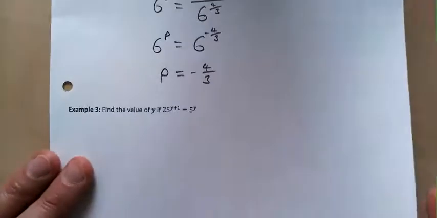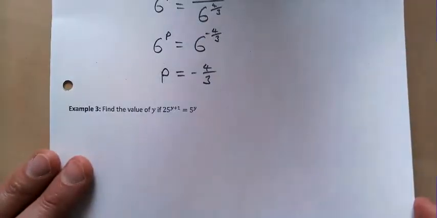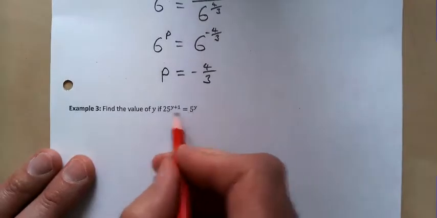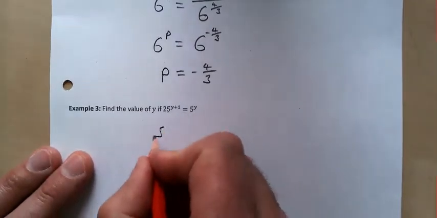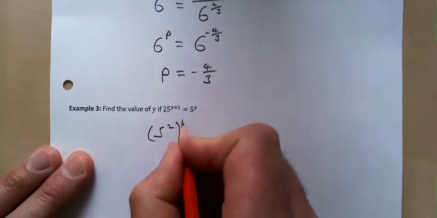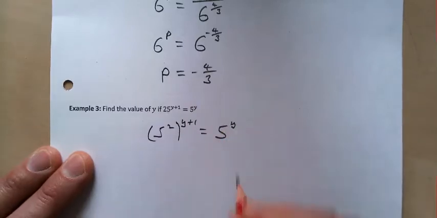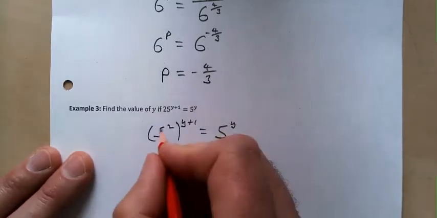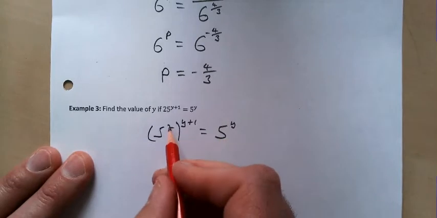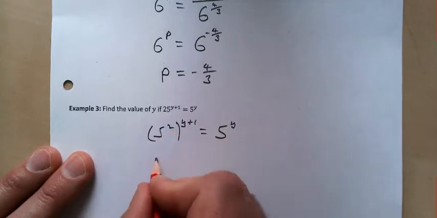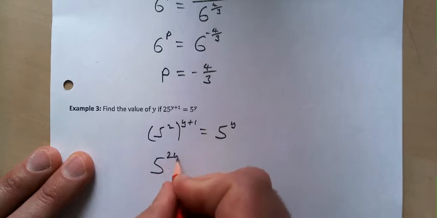Example 3, 25 to the power of y plus 1 equals 5 to the power of y. I can see these are both powers of 5, so I'm going to write this as 5 squared to the power of y plus 1 equals 5 to the power of y. Multiplying out, the rule for the indices here is our third rule of indices. If you look back a couple of pages, we multiply the 2 by the y plus 1, so that gives me 5 to the 2y plus 2.